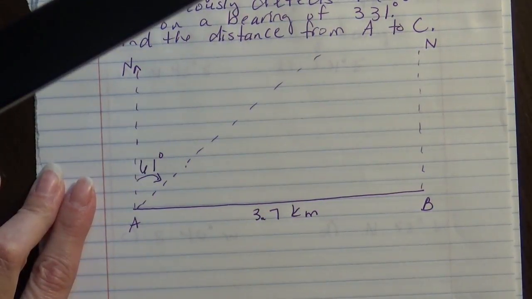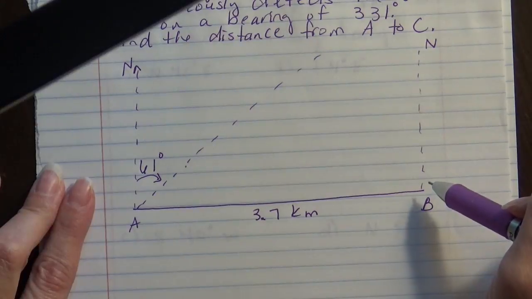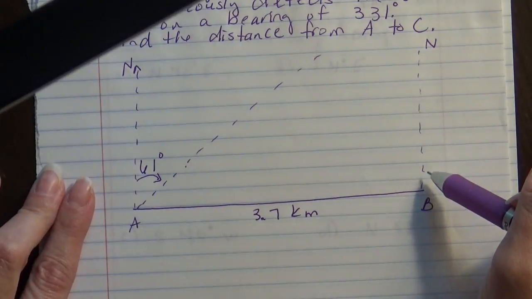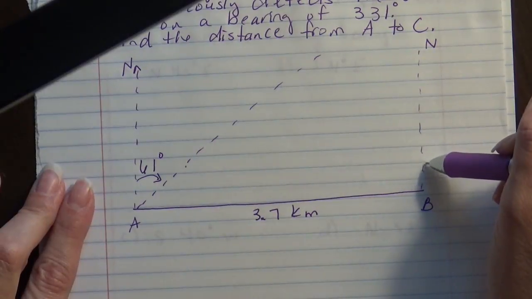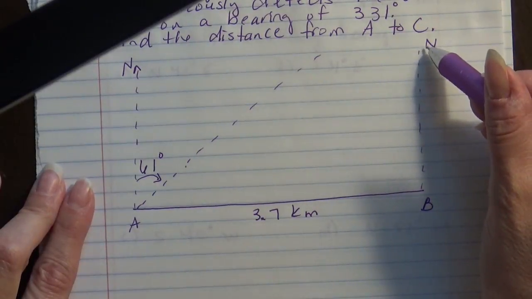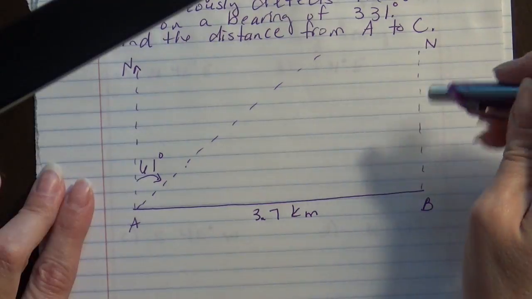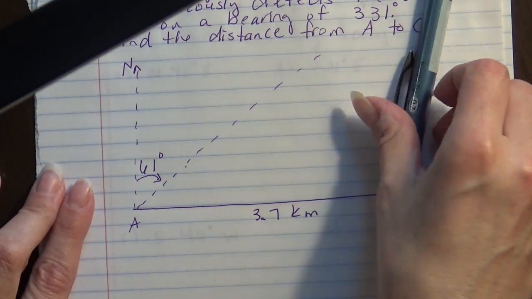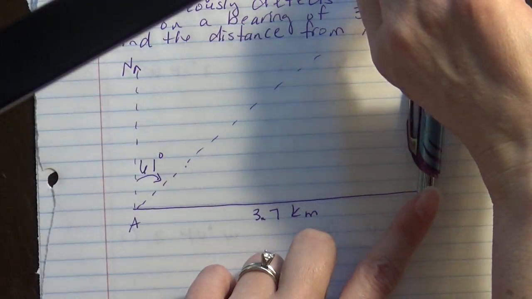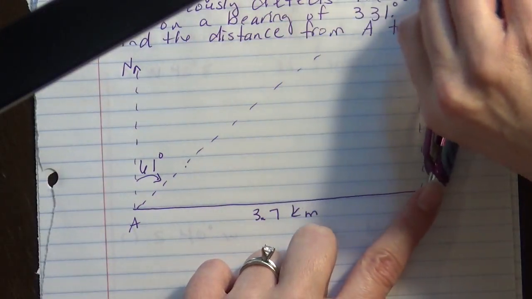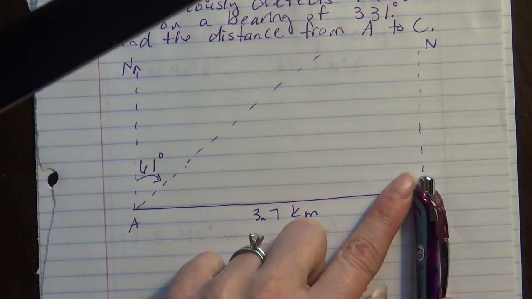Station B simultaneously detects the same plane on a bearing of 331 degrees. So now we need a bearing of 331 degrees from station B. Here's station B. I've got a vertical drawn in. This is due north, and station B is my vertex. I'm going to create my 331 degree angle going around this way.